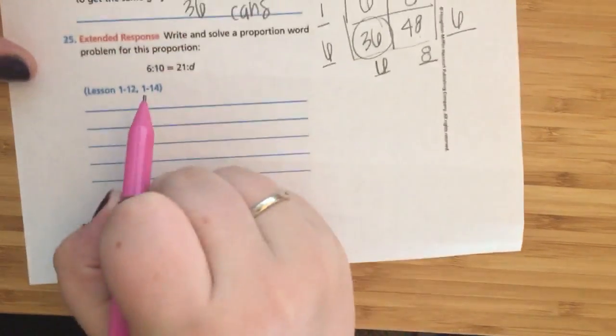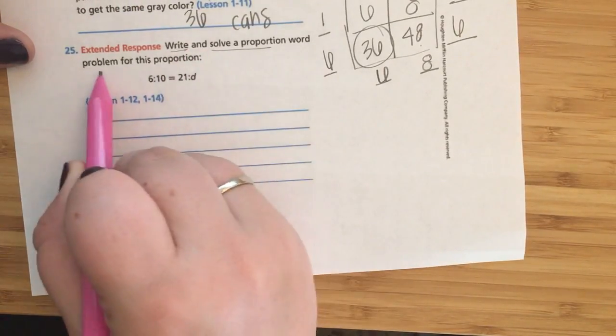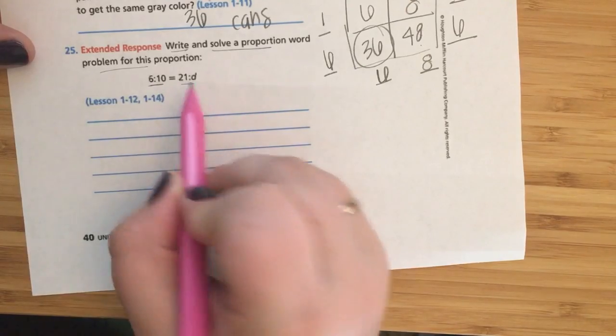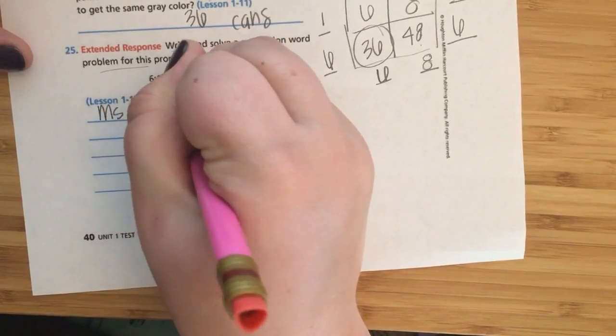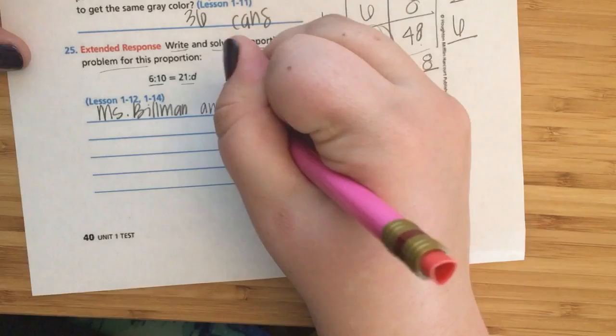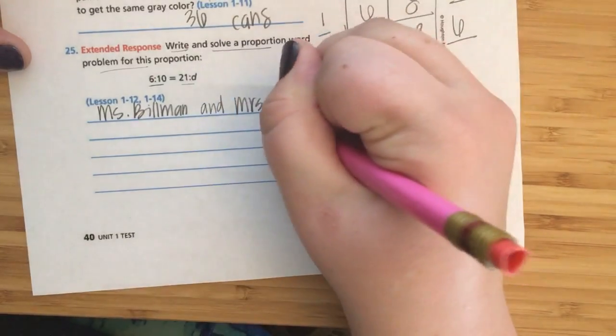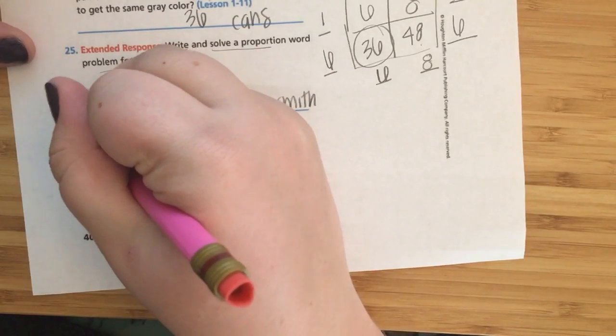And for the extended response, number 25, write and solve a proportion word problem for this proportion. 6 to 10 is equal to 21 to D. So I will use my 2 favorite characters, myself and Mrs. Smith, and we're going to be saving pencils. So Miss Billman and Mrs. Smith save pencils at the same rate weekly.